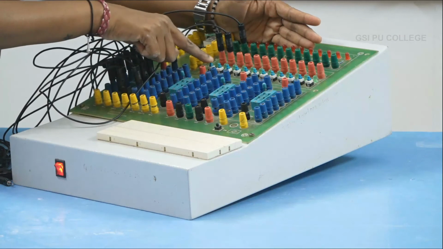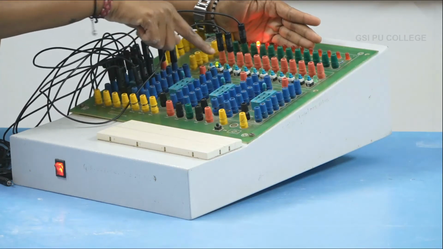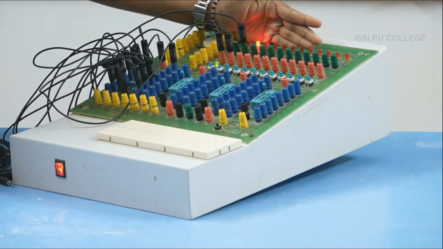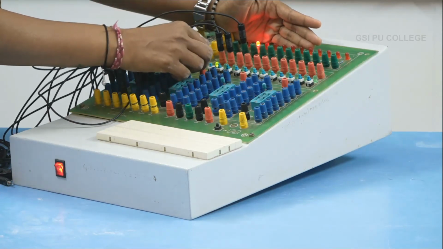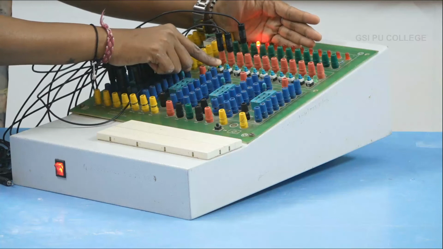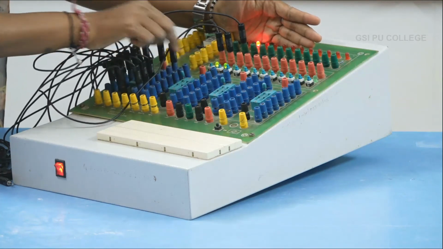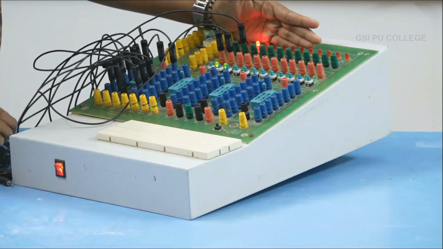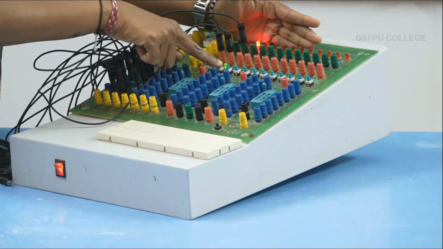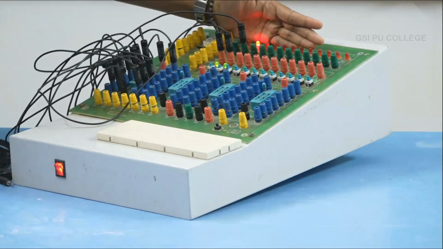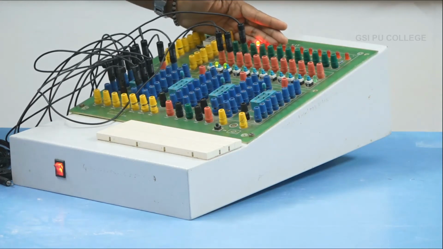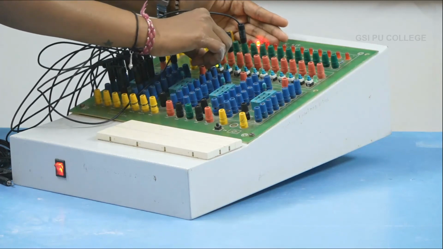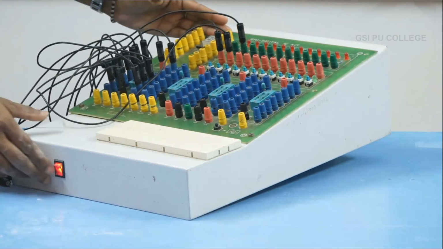Now for the third combination, A is 1, B is 0, LED is again turned on, and it implies that the output is equal to 1. And for the last combination, when both A and B values are equal to 1, I am just pushing these buttons, A is equal to 1, B is equal to 1, and the LED is turned on, indicating that the output is equal to 1. So we have successfully realized OR gate using NAND only.